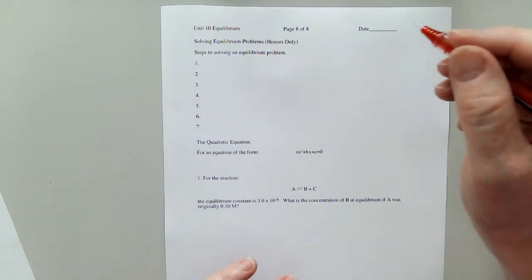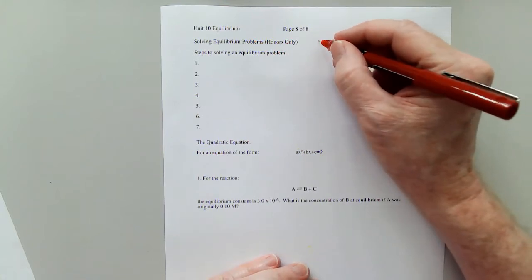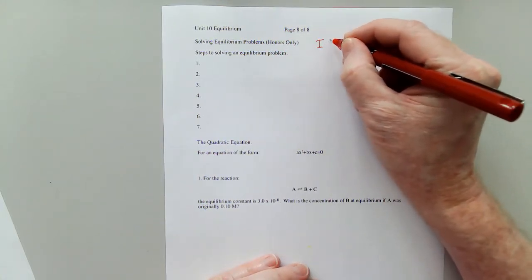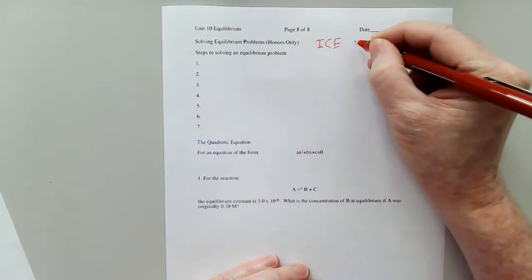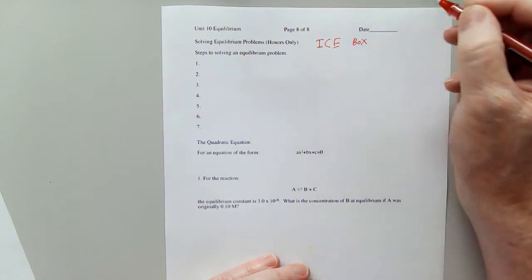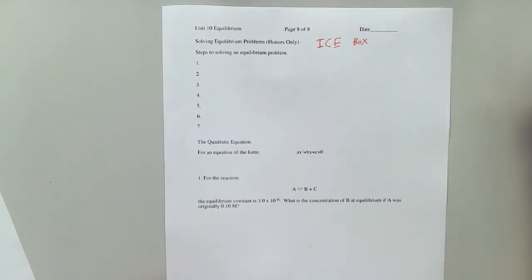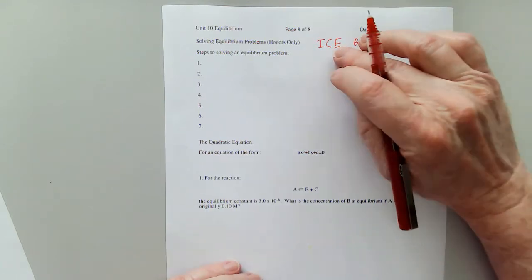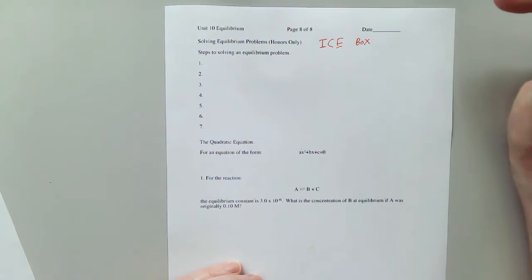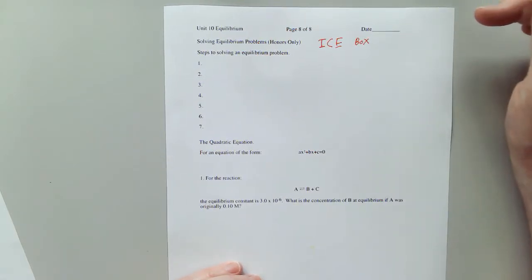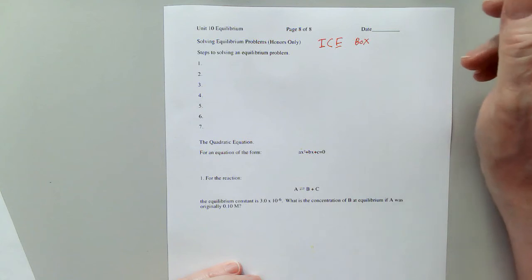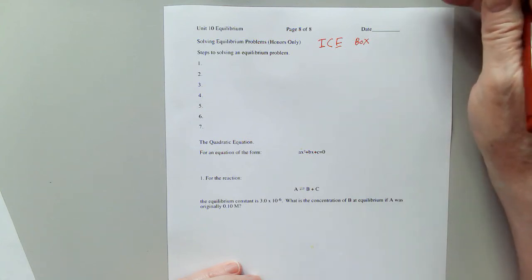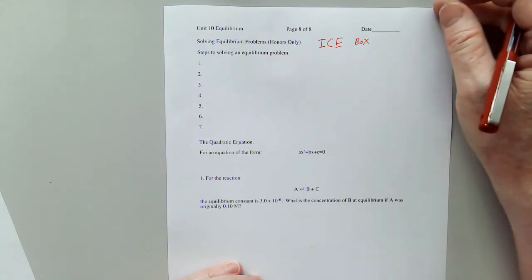Today we're going to be talking about something that is generally called the ice box. That is an abbreviation that we're going to get into. It had a different name when I was in school, different names now even, but most people refer to it as an ice box. It's the steps we need to solve an equilibrium problem that is away from equilibrium.